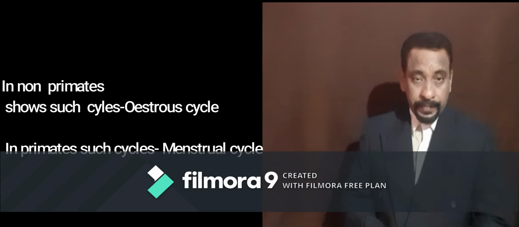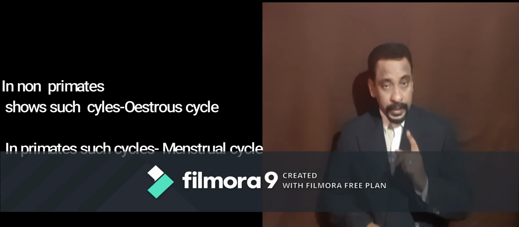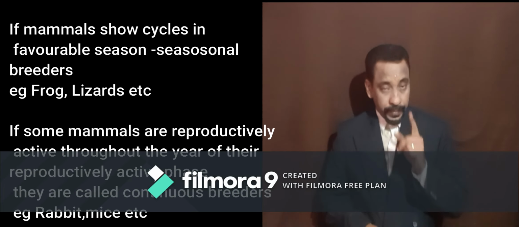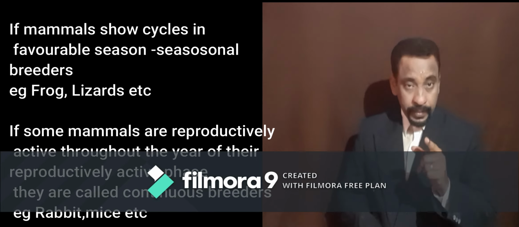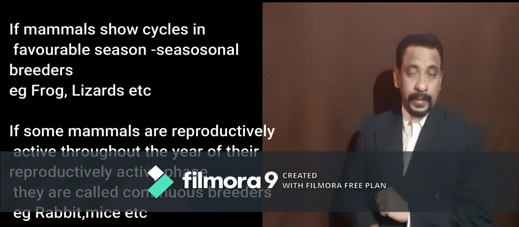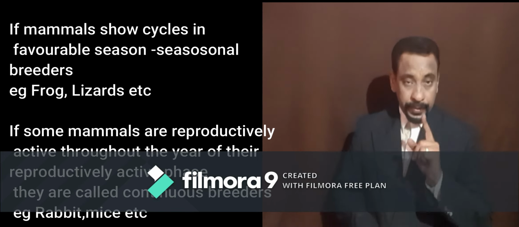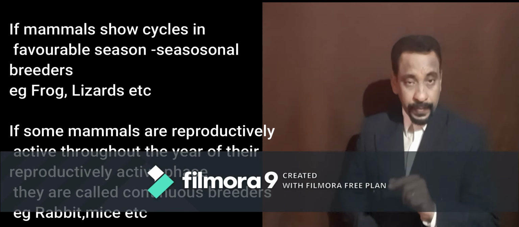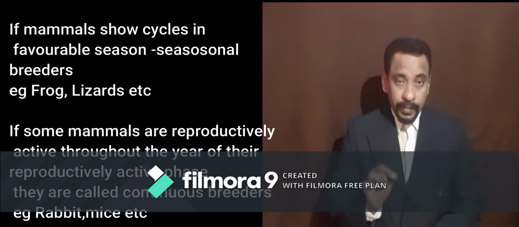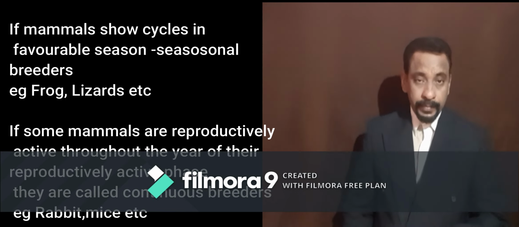Next, some mammals show cycles in a favorable season in the reproductive phase. They are called seasonal breeders. But many other mammals are reproductively active throughout their reproductive phase. They are called continuous breeders. The difference.